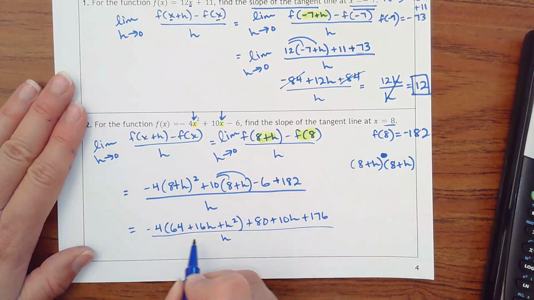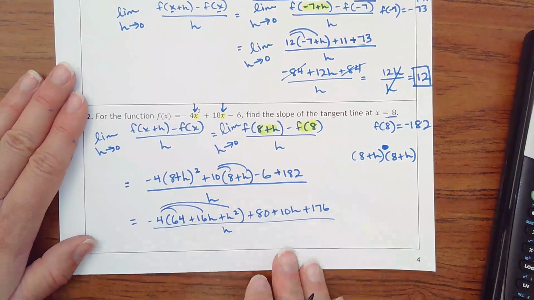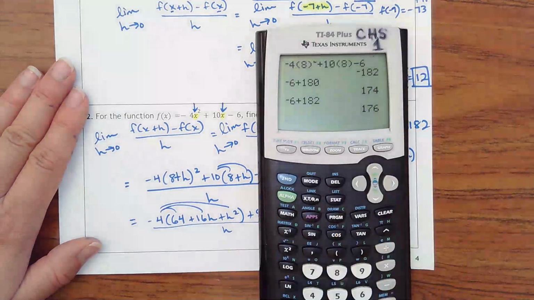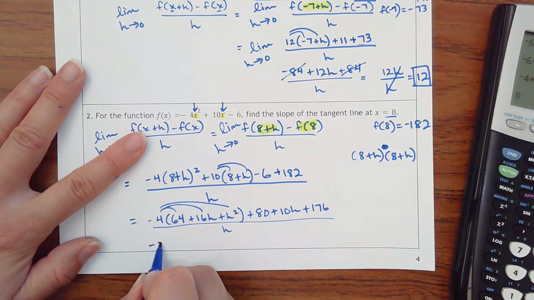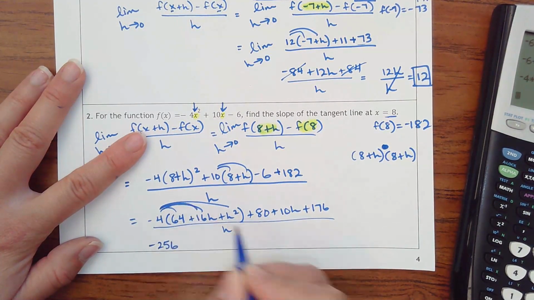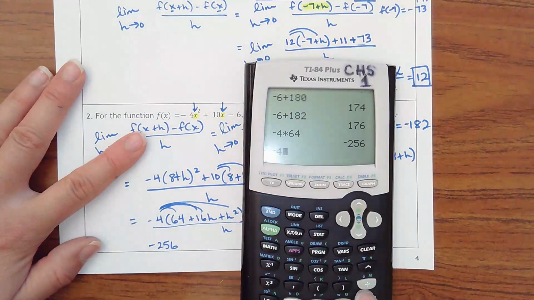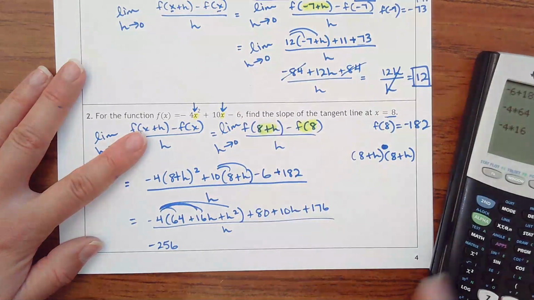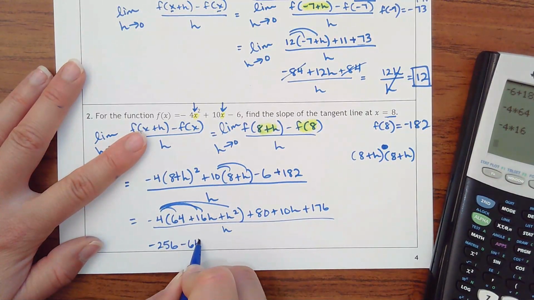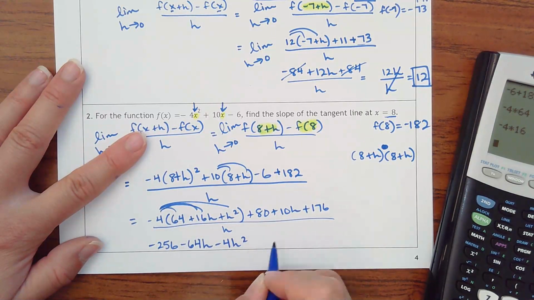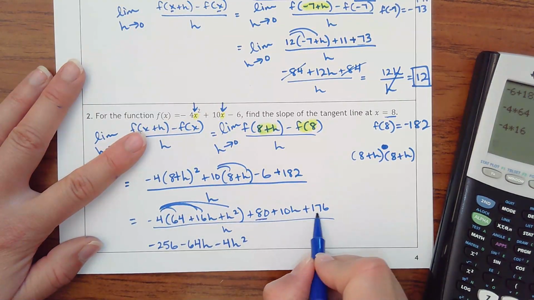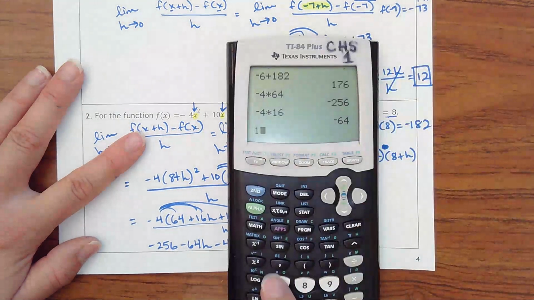All over h. Then we need to distribute the negative 4. So negative 4 times 64 is negative 256. Negative 4 times 16 is negative 64h. And then negative 4h squared. I'm going to go ahead and put my 80 and my 176 together.